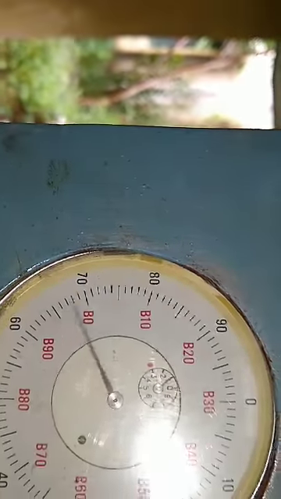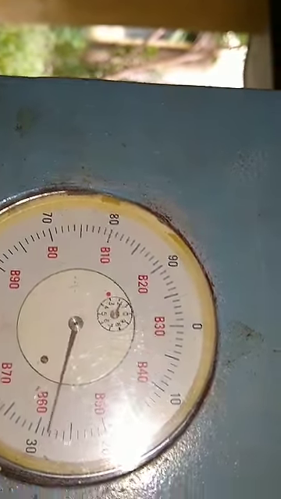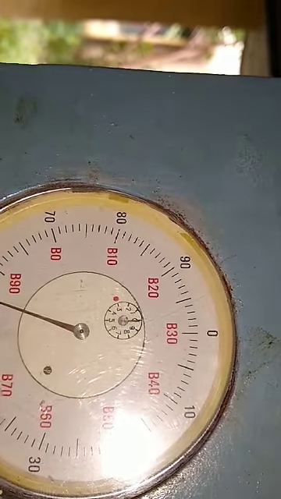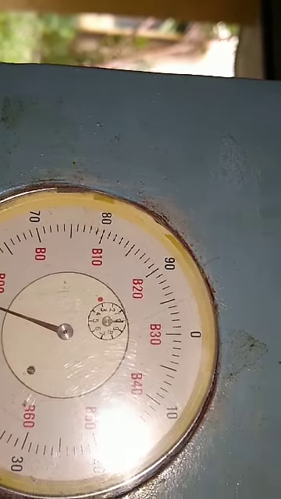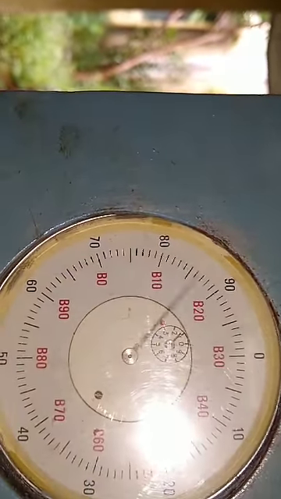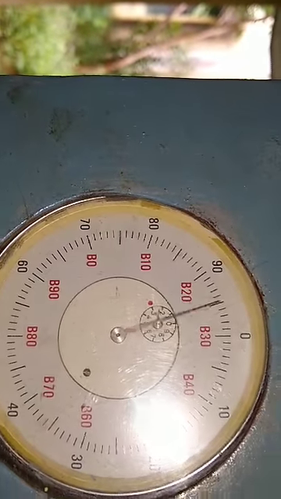The needle in the smaller dial should not cross the red point, and the bigger needle should be positioned at 0.